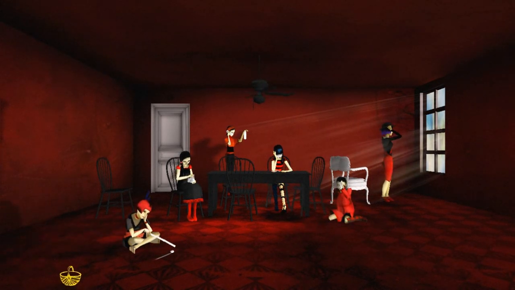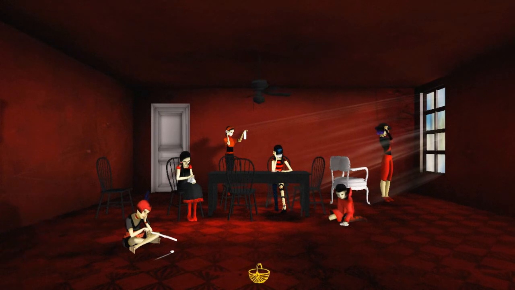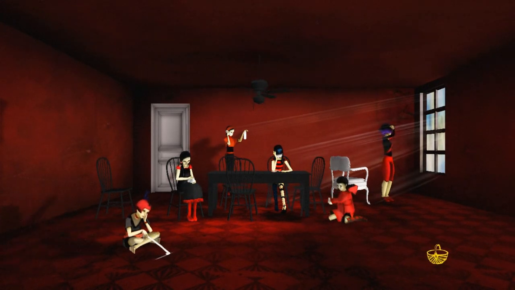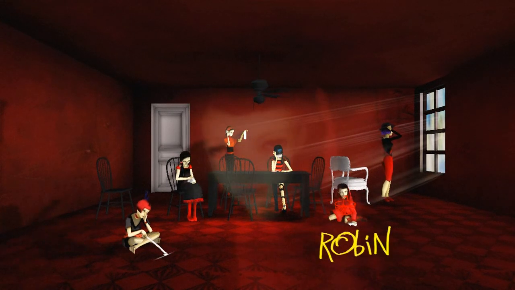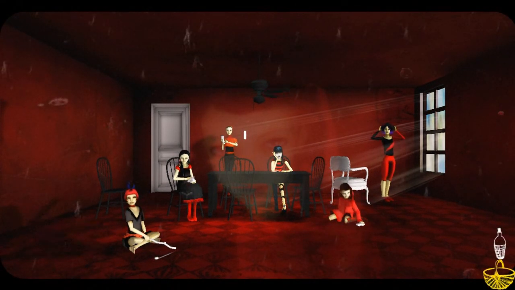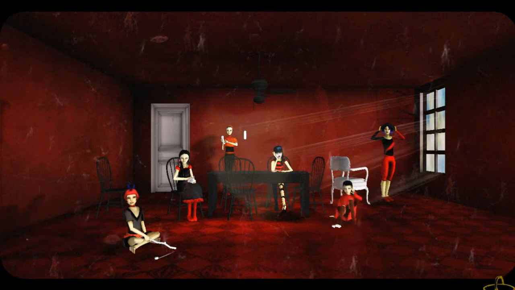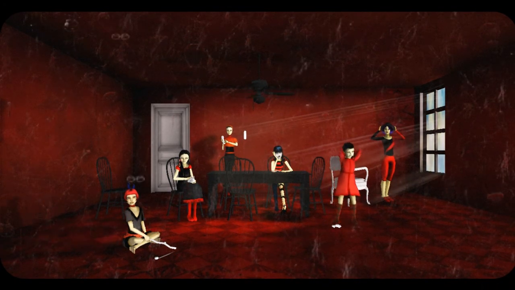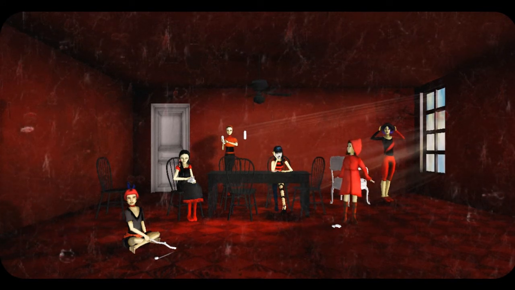Now, we have a number of protagonists, and we will go through all of them, but I'm going to start with the youngest, which is right here, Robin. Who is arguably the closest to the classical imagining of Little Red Riding Hood. You know, a little girl with a red hood.